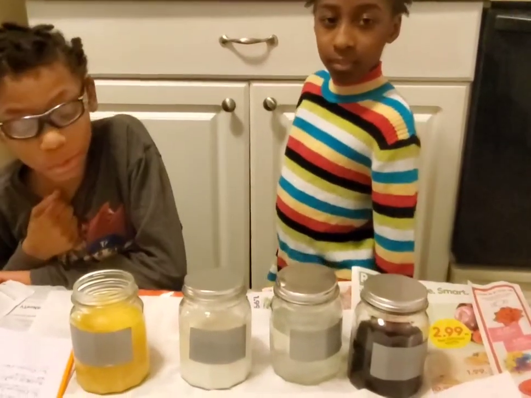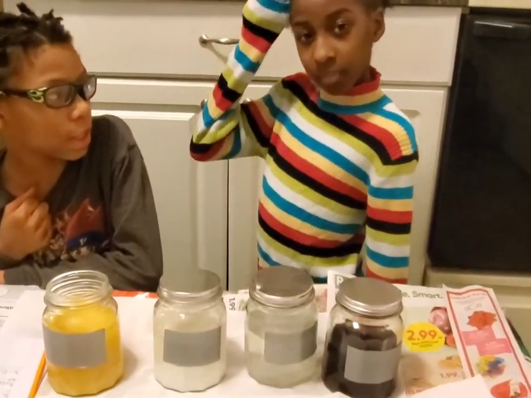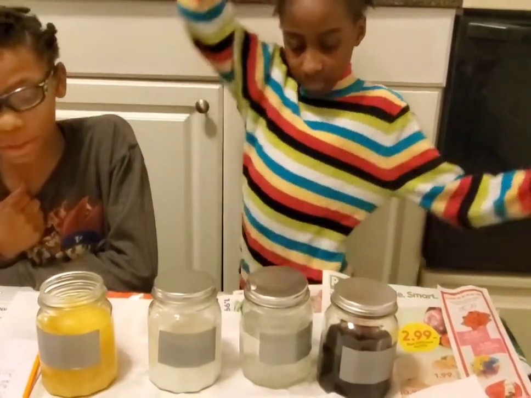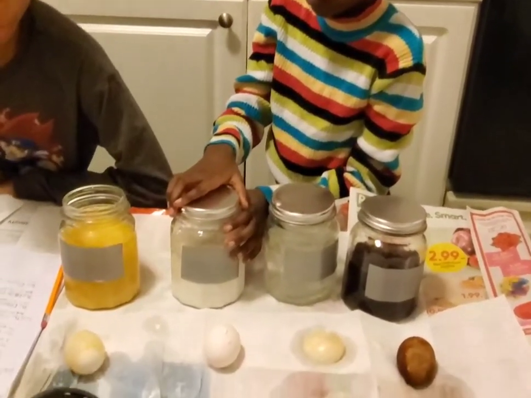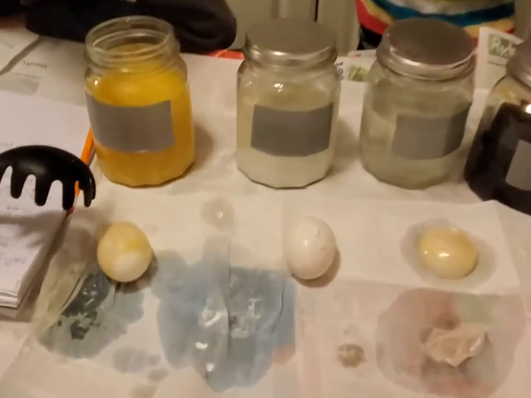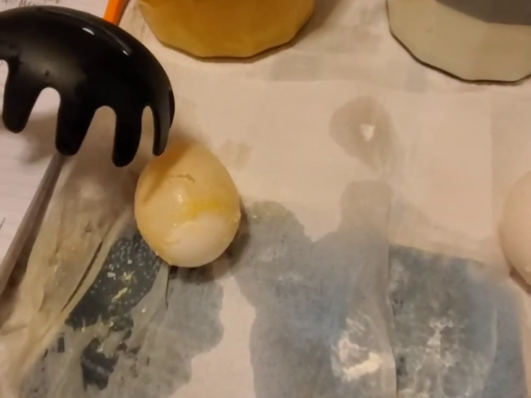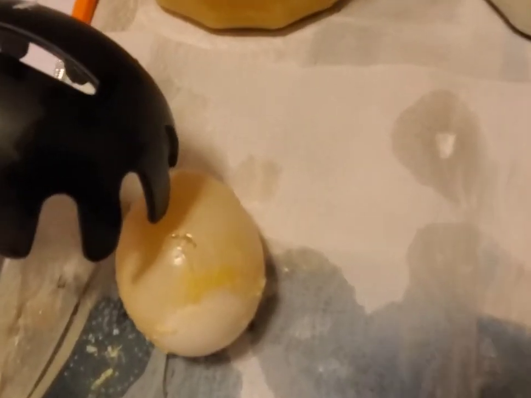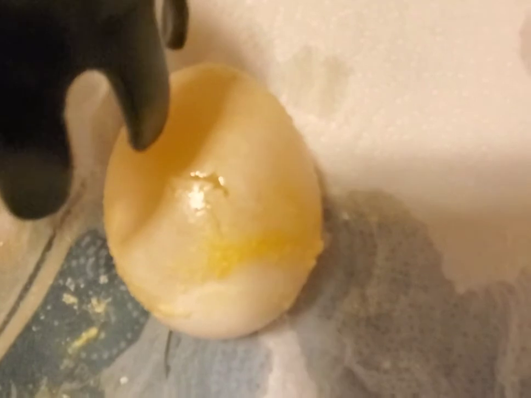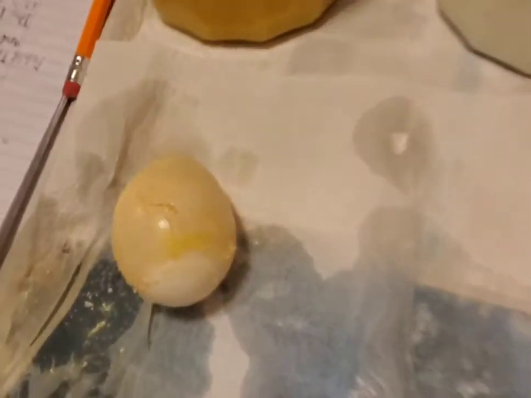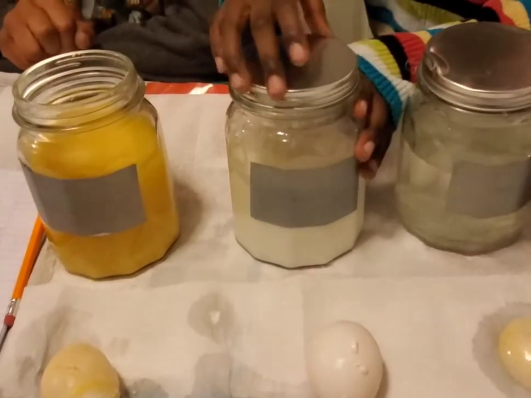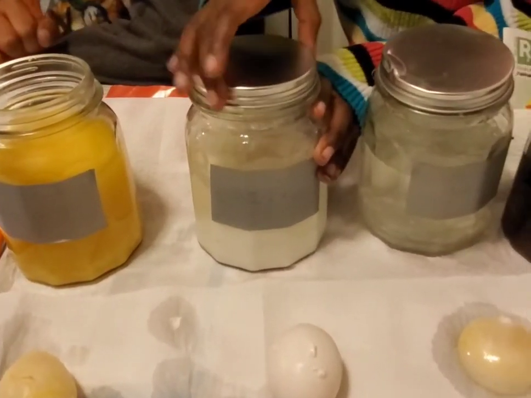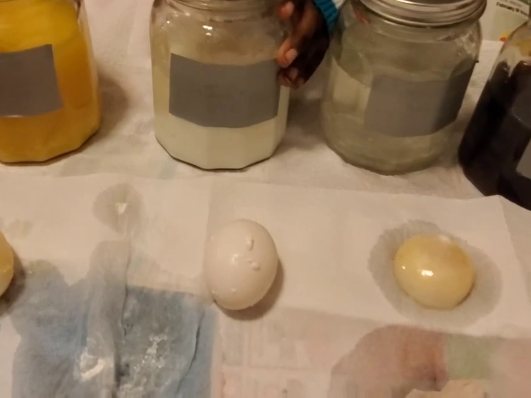But before she starts with that, if you look very closely at the orange juice egg, there seems to be a little fracture in the egg, like it's about to crack. Just noting that. Alright, my assistant will now take off the tops of all the egg jars so we can see what's inside each one.